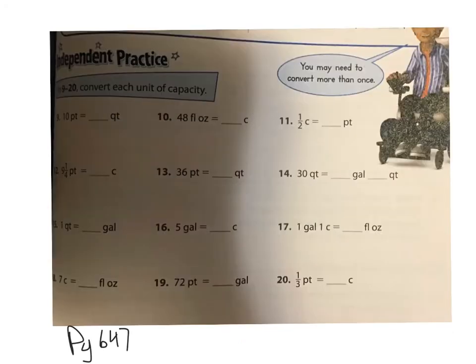For these ones here, page 647, we're just going to talk about if we're going to multiply or divide, just like we did in the previous one, to get the answer. So 10 pints to quarts, which one's bigger? Quarts are bigger, so we're going to divide here. Fluid ounces to cups, which one's bigger? Fluid ounces is smaller, so again, we're going to divide here. Cups to pints, yet again, smaller to bigger, so again, we're going to divide here.